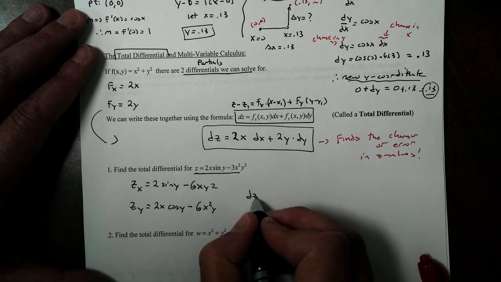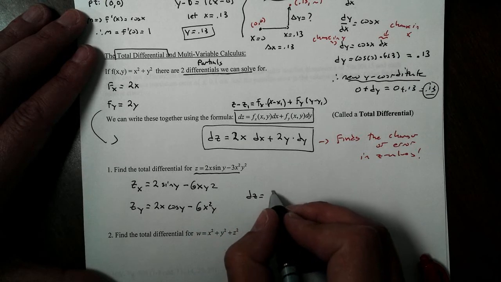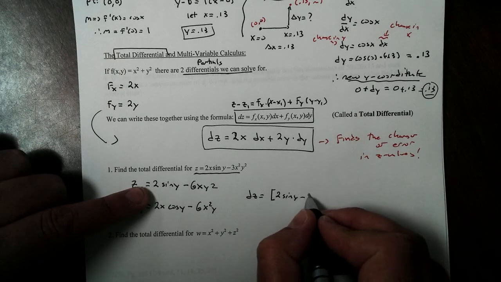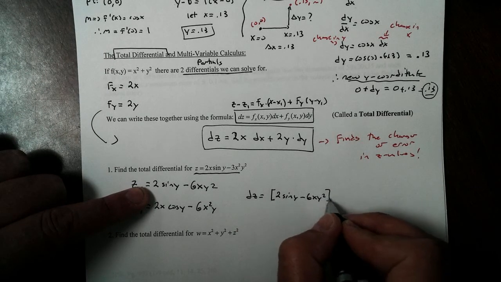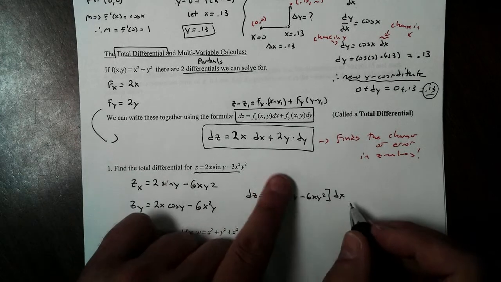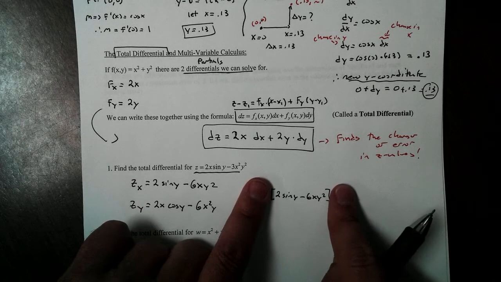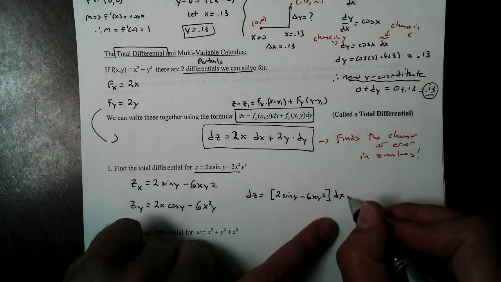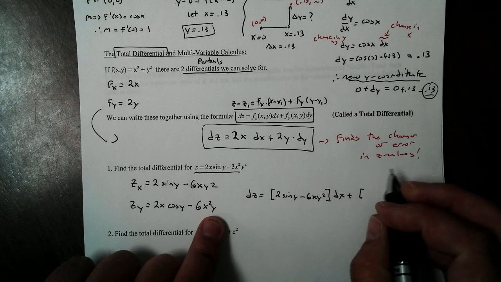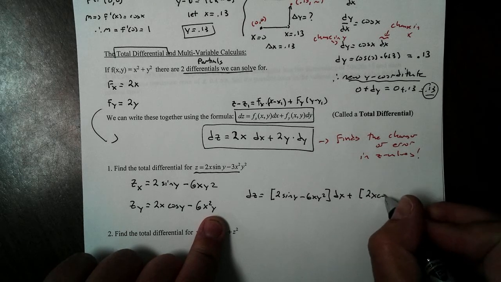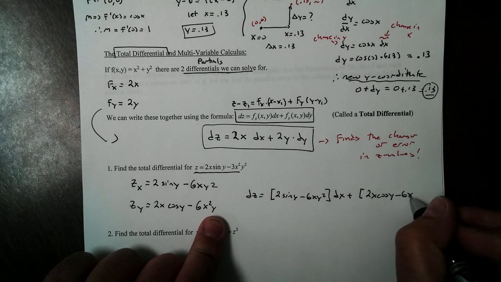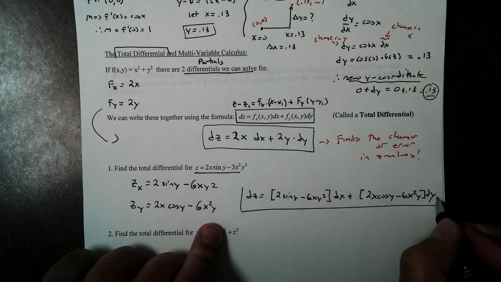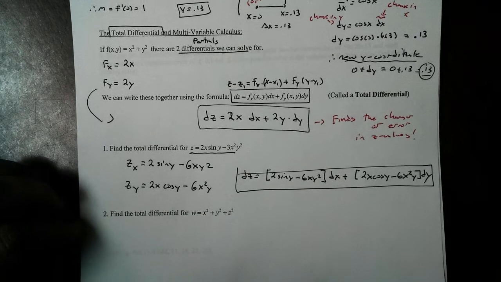So my total derivative would be the following. dz would equal, just my x's first, 2 sine y minus 6xy squared times the change in x, dx. Remember, this is like my slope formula, my slope times my x minus x1, plus the change in y's, which would be 2x cosine y minus 6x squared y, dy. And that would be our total derivative.